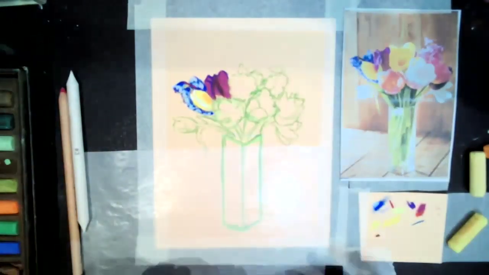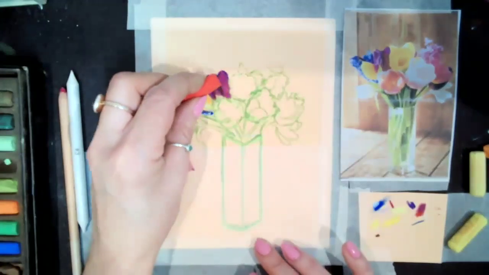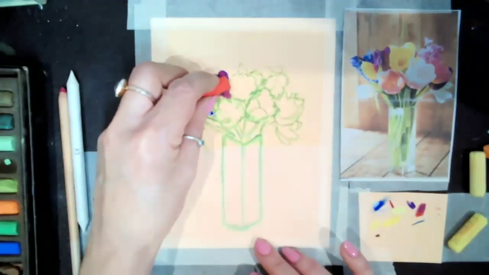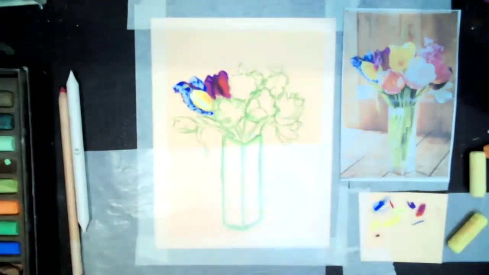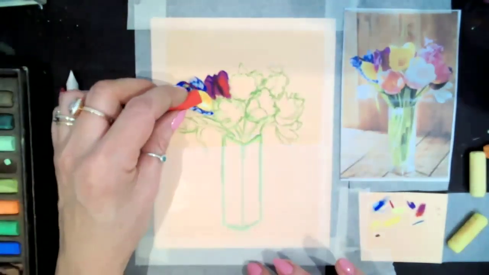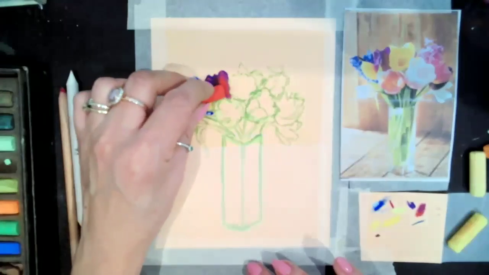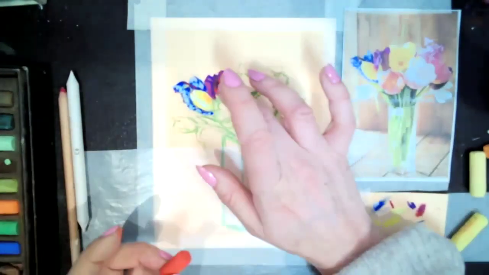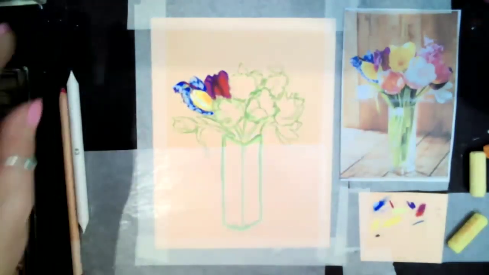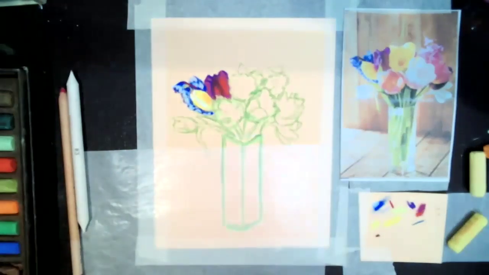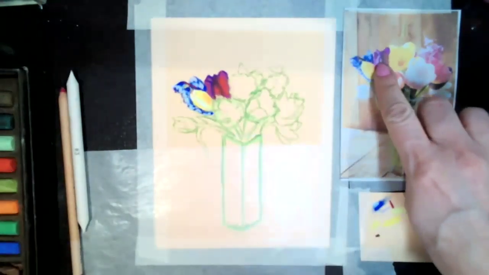Yeah, that's what I can see. So I'm going to go in with another mid-tone here that's almost got a bit of red in it, because that's what I can see in this inside bit here. It's not what everyone can see, but you've got to go with what you can see at the end of the day. And then I'm going to go in with a nice bright pink down here as well.